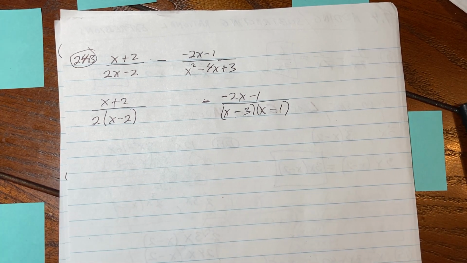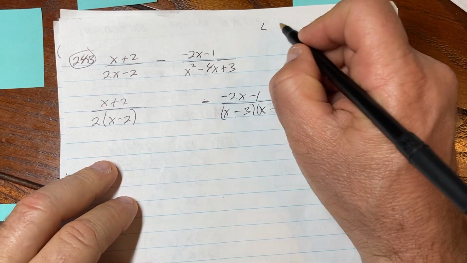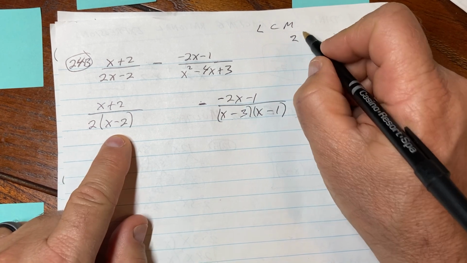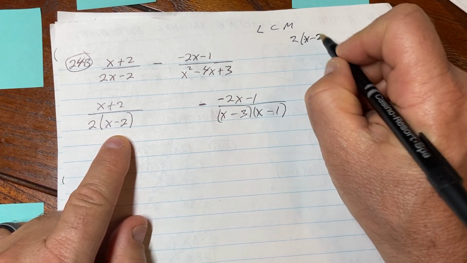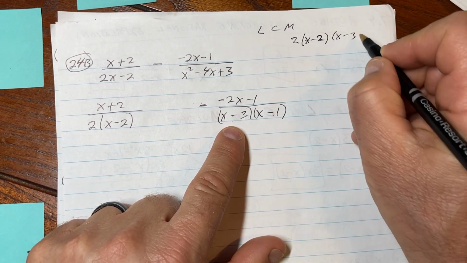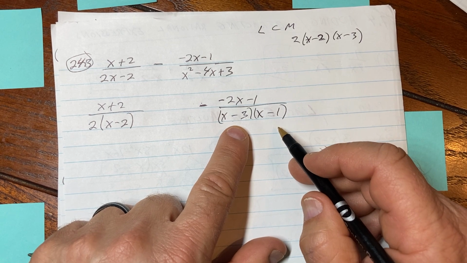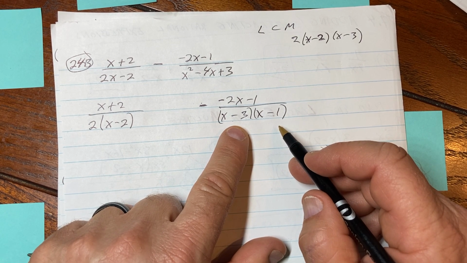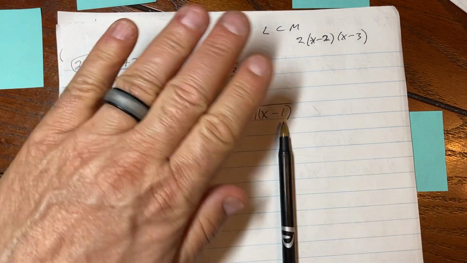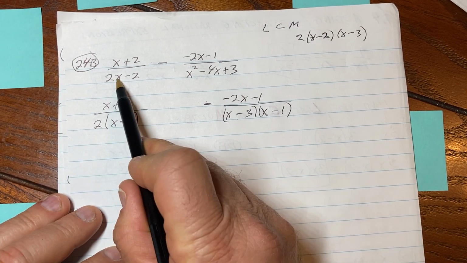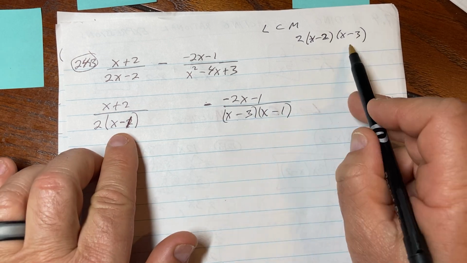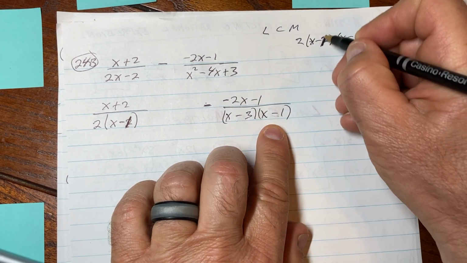Okay. What is the least common multiple? This has a 2. This has an x minus 2. Whoops, x minus 2. Is there an x minus 3 here yet? Nope. X minus 3. Is there an x minus 1 there? Oh, what did I do wrong? That's a 1. Shame on me. Bad teacher. 2 times x is 2x. 2 times negative 1 is negative 2. Now that's better. Is there an x minus 1? That should be a 1 from right there.